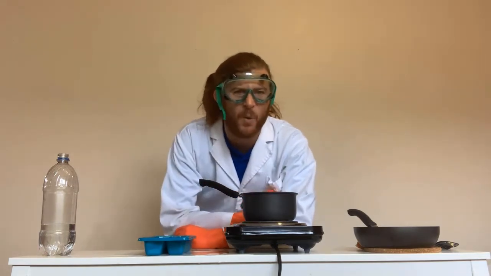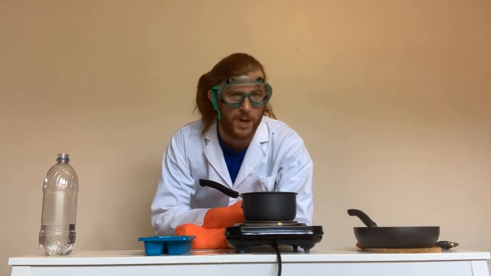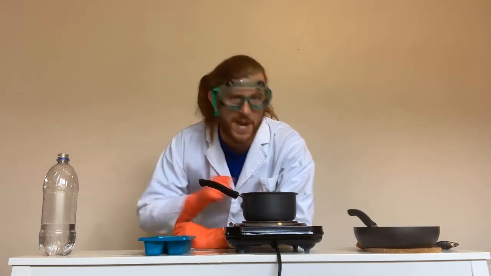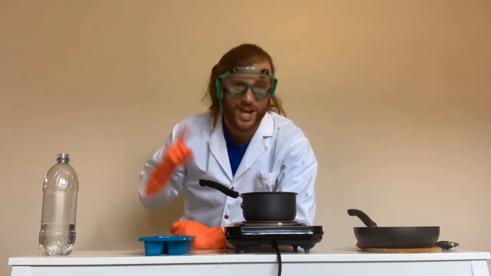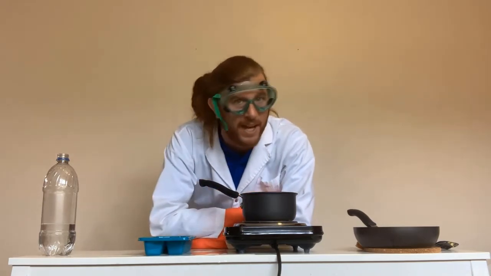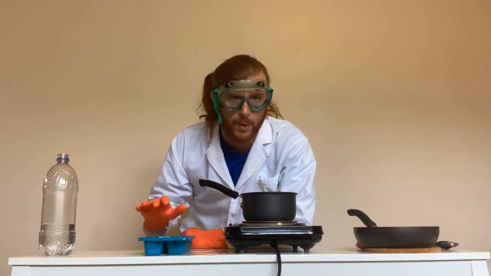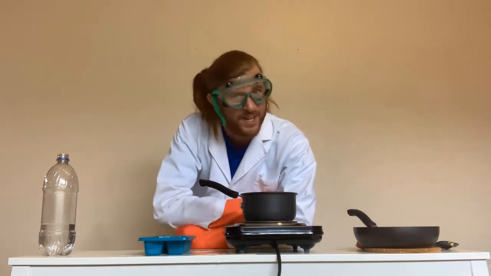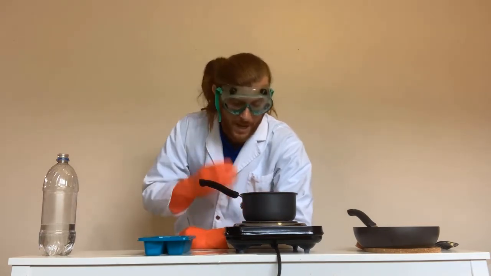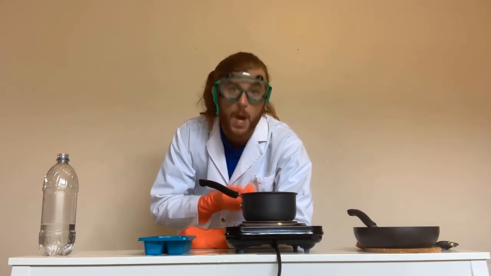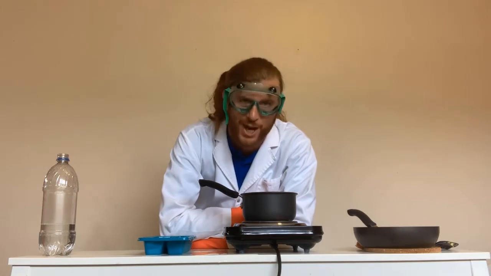Whoa! That water is exactly the same as it was before. This must be a reversible change. Yes, sir, science has spoken again. This is a reversible change. When I froze our liquid water, it turned into solid ice. When I applied heat to our solid ice, we melted it back into liquid water, making a reversible change.